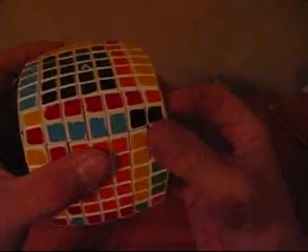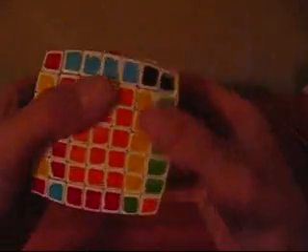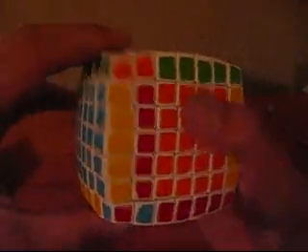So it is L inverted, U2, L inverted, U2, F2, L inverted, F2, R, U2, R inverted, U2, L2. And that swaps them, like that. So now you should have all the edges solved.